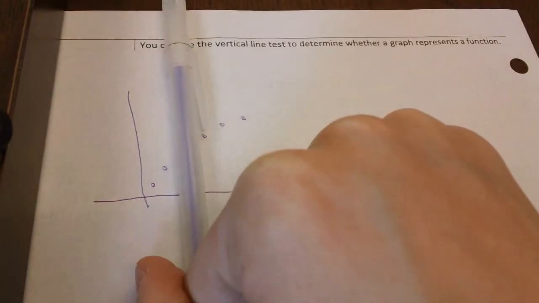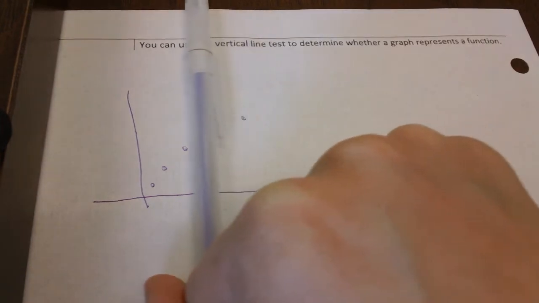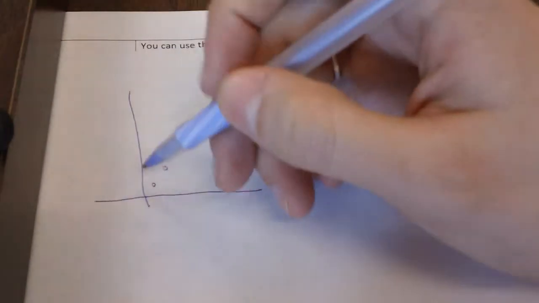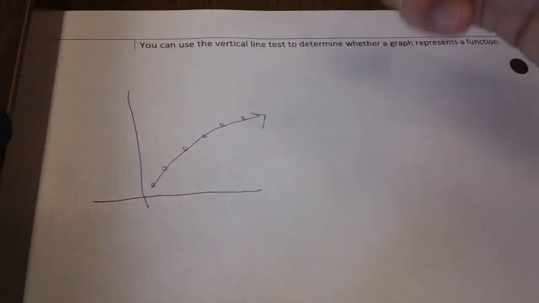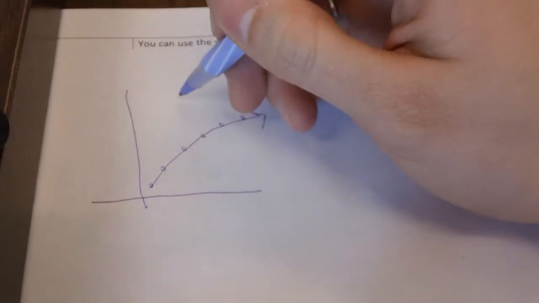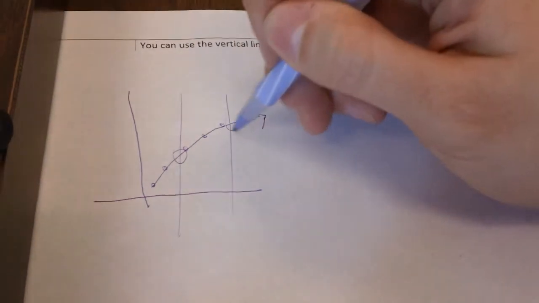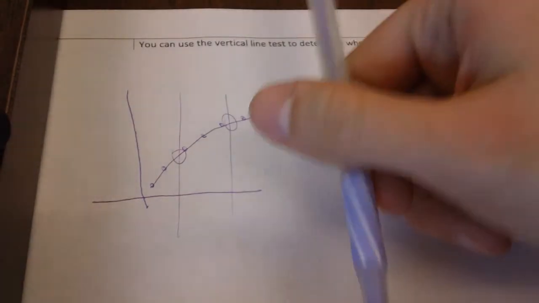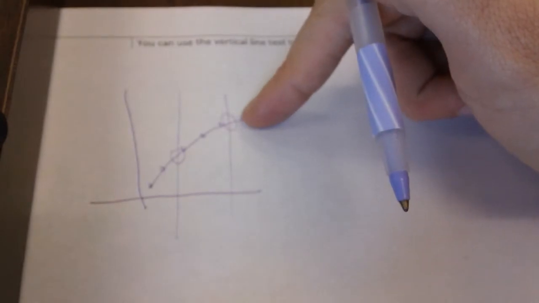And if my vertical line only passes through my relation one time, so like if I draw a vertical line here, it only crosses once. If I draw a vertical line here, it only crosses once. No matter how many different spots I draw a vertical line in, it's only going to cross the actual relation line one time.